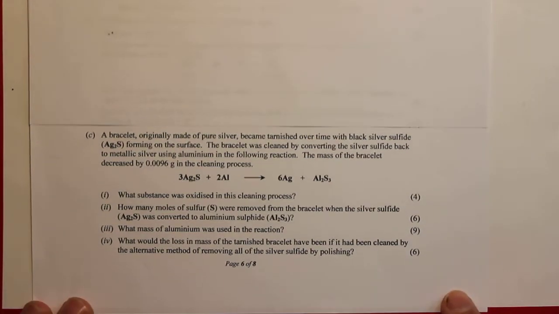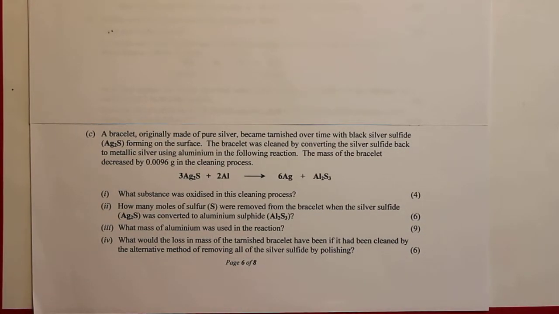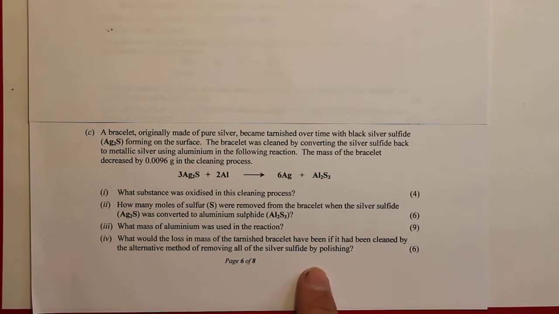Okay, now for the last part. What would the loss in mass of the tarnished bracelet have been if it had been cleaned by the alternative method of removing all of the silver sulfide by polishing? Okay.